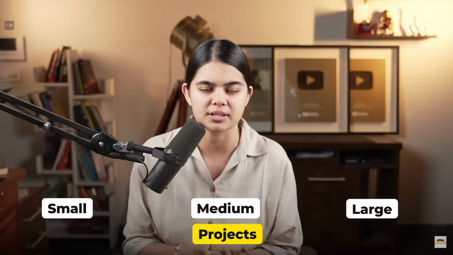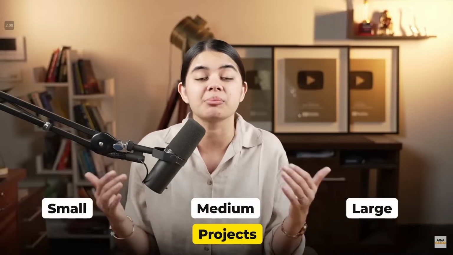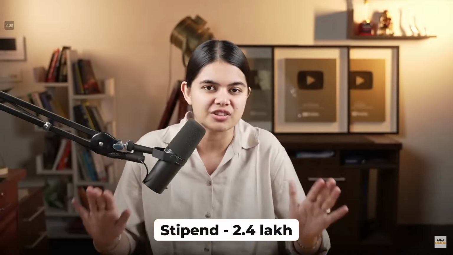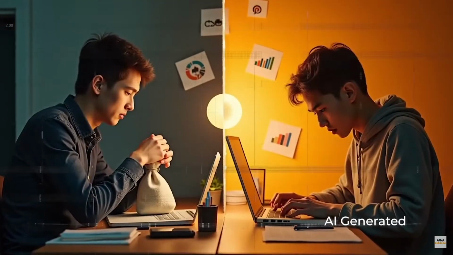Small projects, medium projects and large projects. Depending upon the project size, our hours of commitment differ and our stipend also differs. For small projects, generally in India the stipend is $700, for medium projects it is $1,500 and for large projects it is $3,000. This stipend is around 2.4 lakhs, which definitely catches the fancy of most students, but stipend should not be our primary objective for preparing for GSOC.